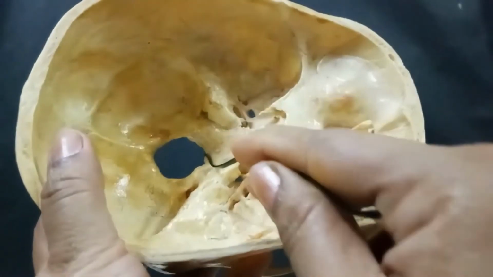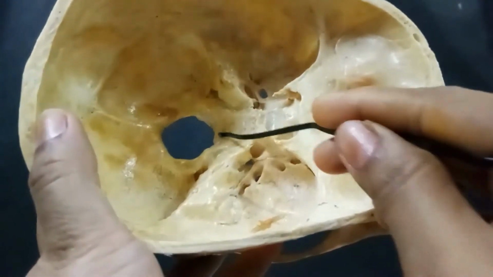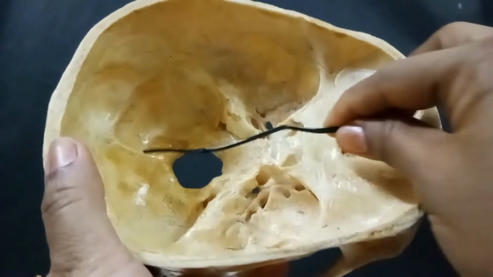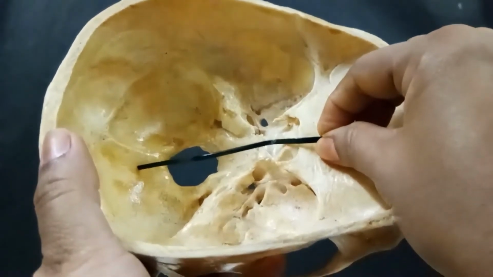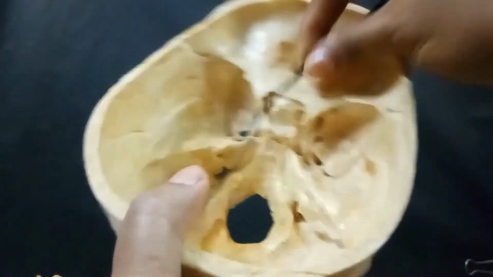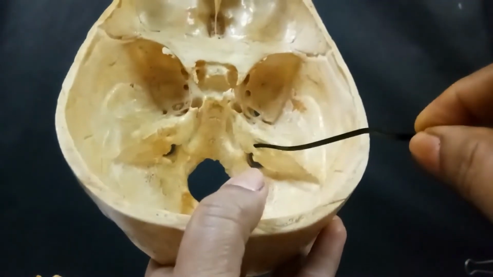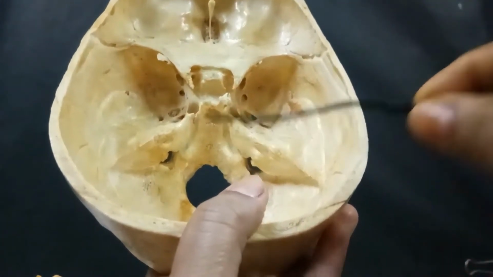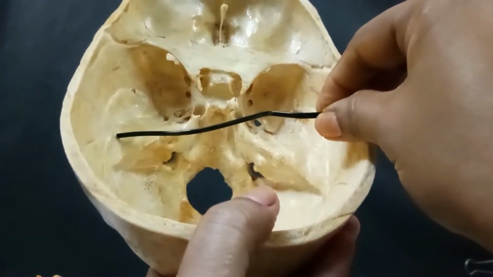The primary cartilaginous joint between the basi-occiput and the basisphenoid permits growth, or regulates the growth in length of the skull. The joint between the petrous part of the temporal bone and the condylar part regulates the growth in width of the skull.